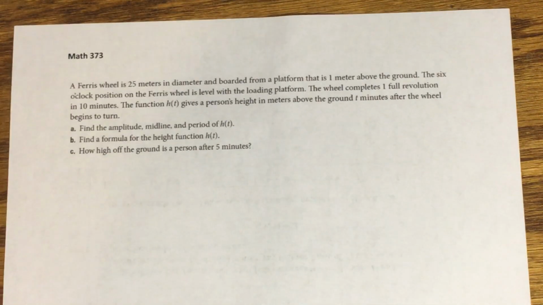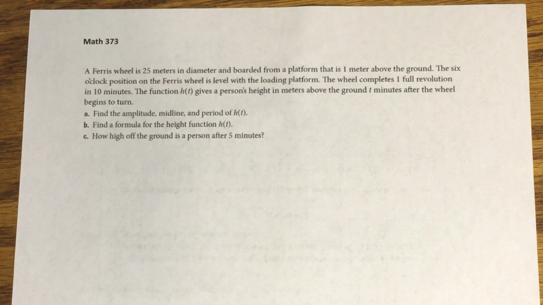The last thing we want to do is a word problem. And I'm not sure if I'll be able to squeeze this into this video. I might do it on a follow-up video, but I do want to talk about this for a minute because this helps us understand why we care about the sine and cosine functions as much as we do.